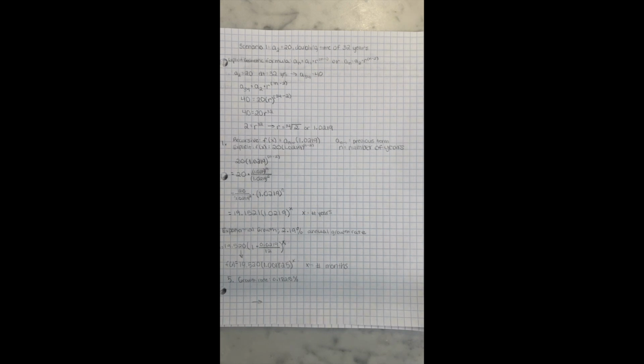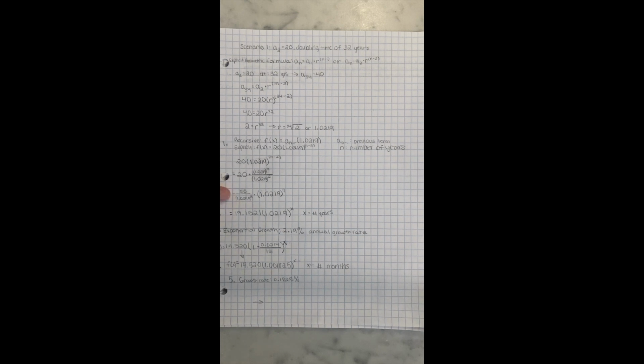To convert my explicit formula to an exponential function in the form of y equals ab to the x, I first changed the 1.0219 to the n minus 2 to 1.0219 to the n over 1.0219 to the second. This was because I wanted to get the 1.0219 to the n by itself to convert it to the form ab to the x. Then I divided 20 by 1.0219 to the second in order to get a in the exponential formula. And I got 19.1521 for my a value.